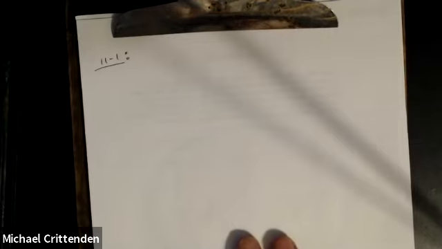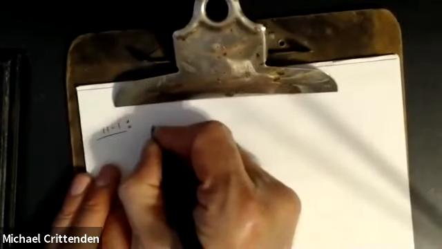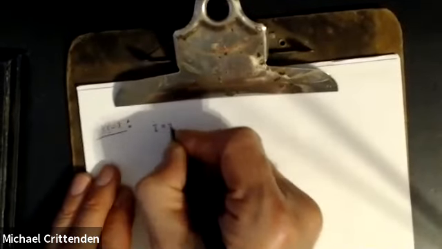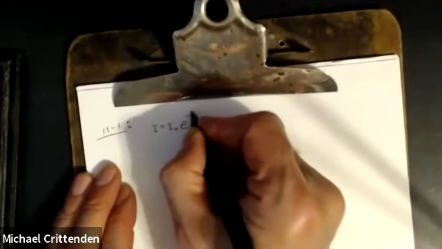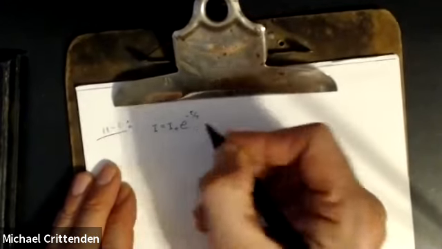So I equals I naught e to the minus t over tau. And the question is to solve for t.